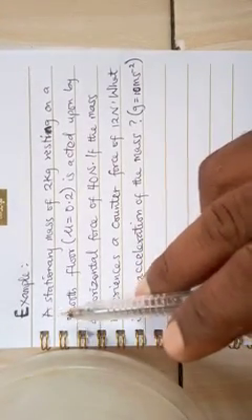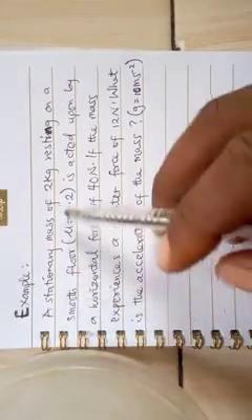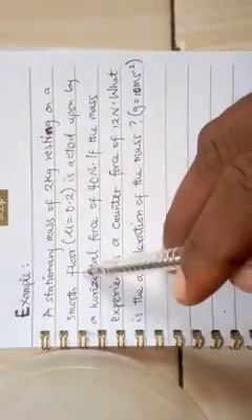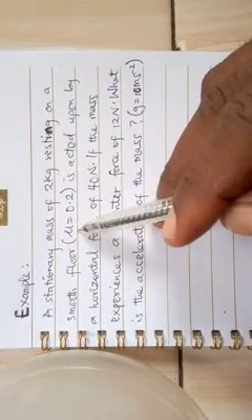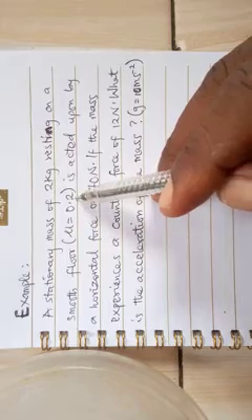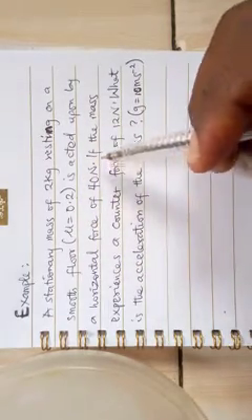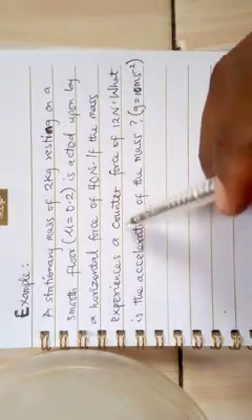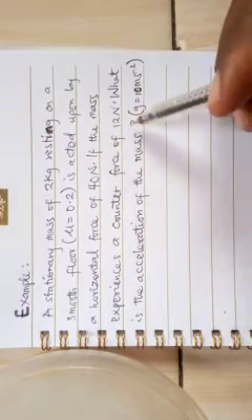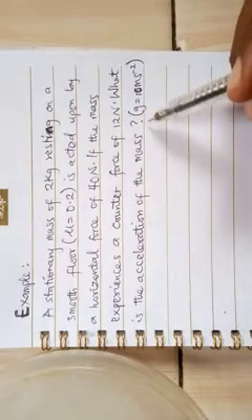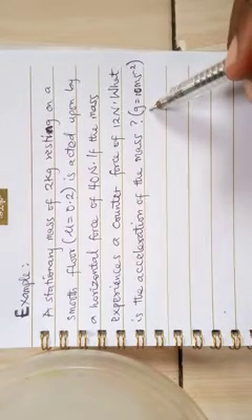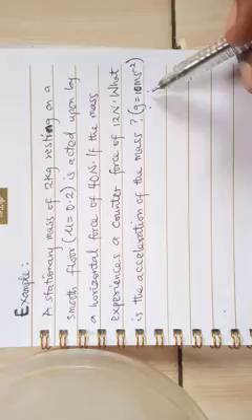Here this question says a stationary mass of 2 kg resting on a smooth floor, coefficient of static friction 0.2, is acted upon by a horizontal force of 40 Newton. If the mass experiences a counter force of 12 Newton, what is the acceleration of the mass? Acceleration due to gravity, 10 meters per second squared.